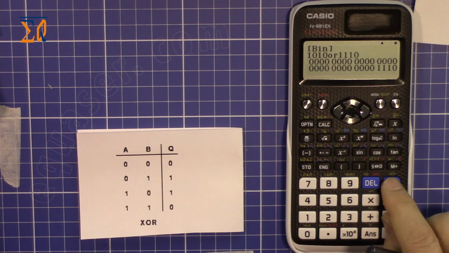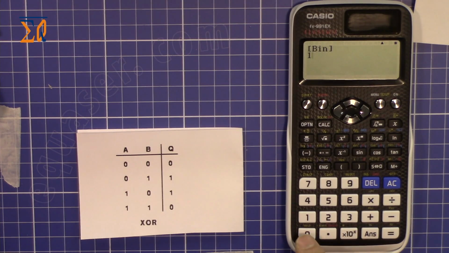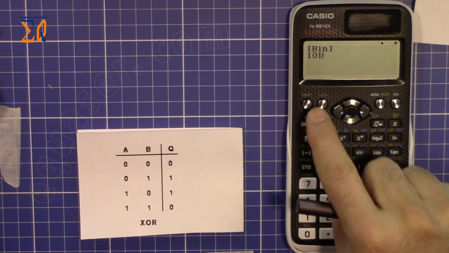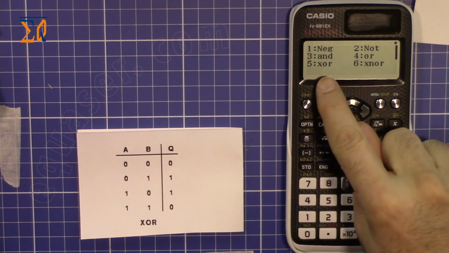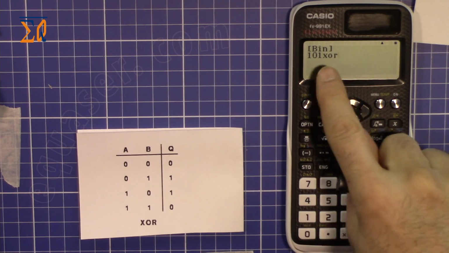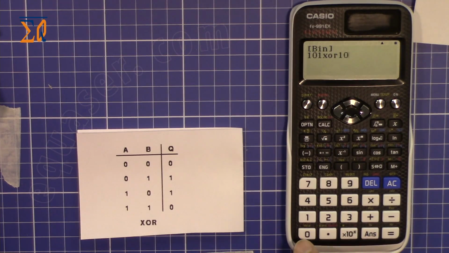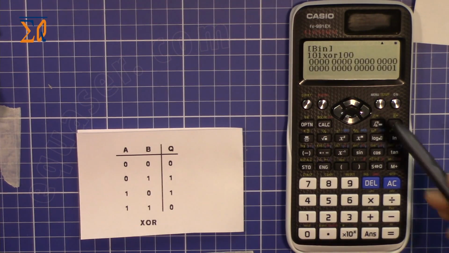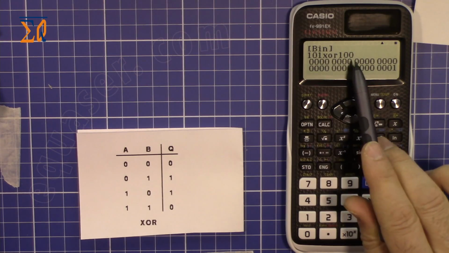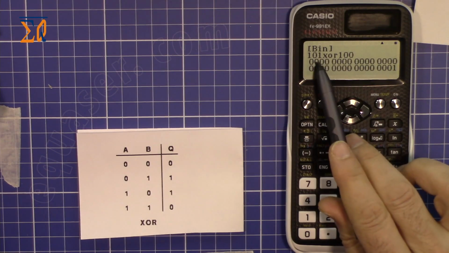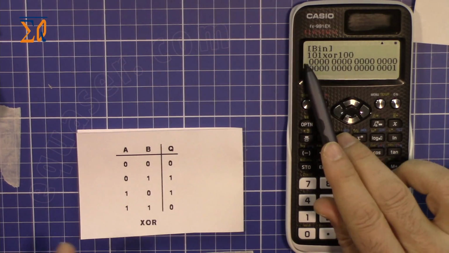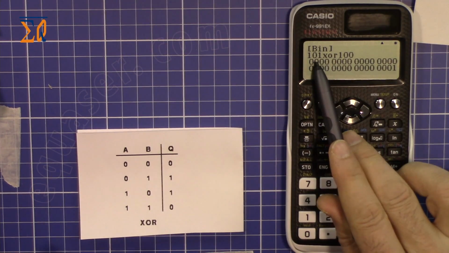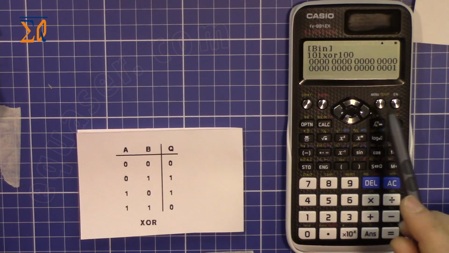So let's do XOR: 1 0 1, option, and then XOR is number 5. Okay, so exclusive OR, only where one of them is 1 do we get 1. The last digit, which is both 1, is 0, the middle one is 0 0, so that's XOR.